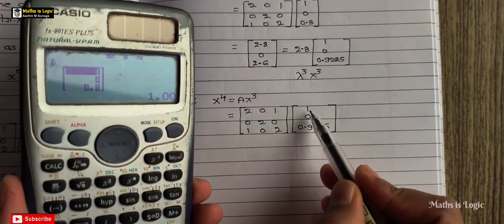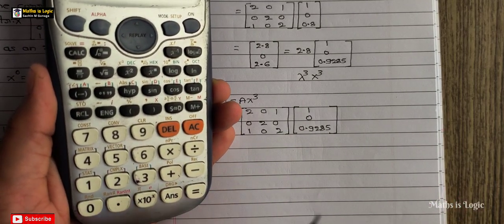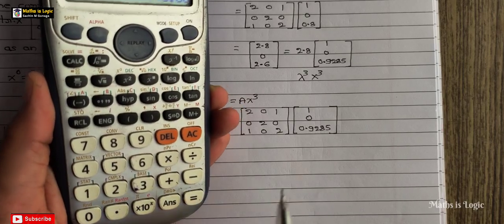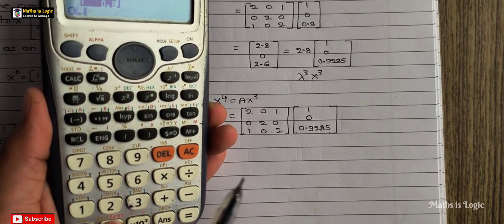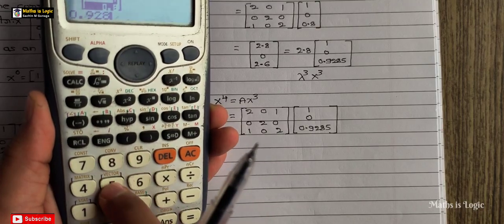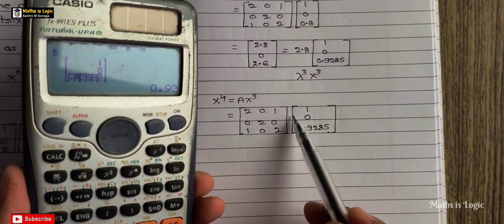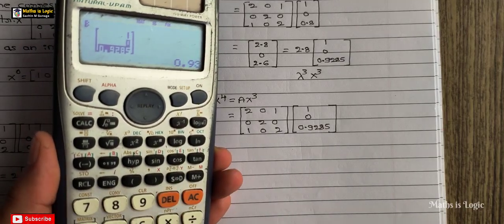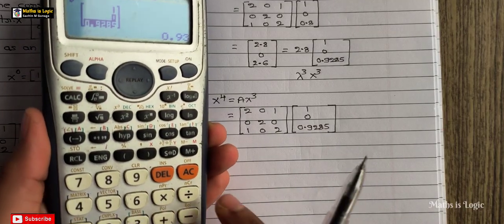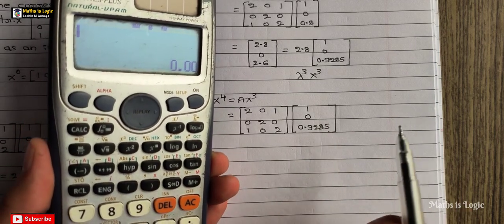Now write the second matrix values: 1 is equals to, 0 is equals to, 0.9285, then press is equals to. Now we added the second matrix. After adding the second matrix, press AC.